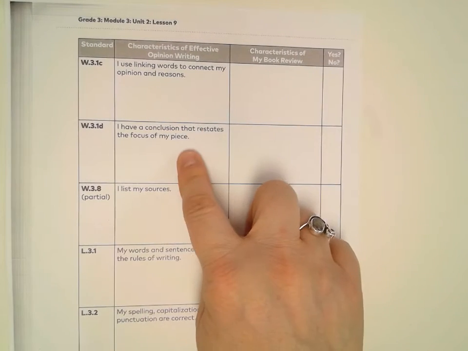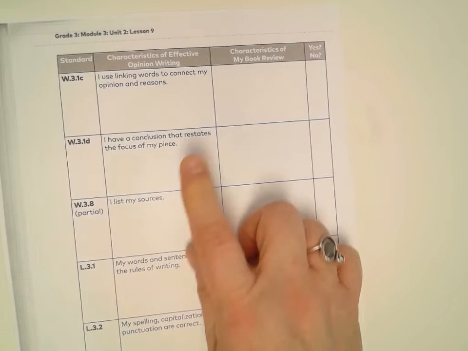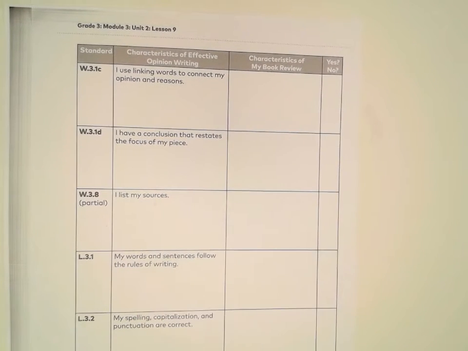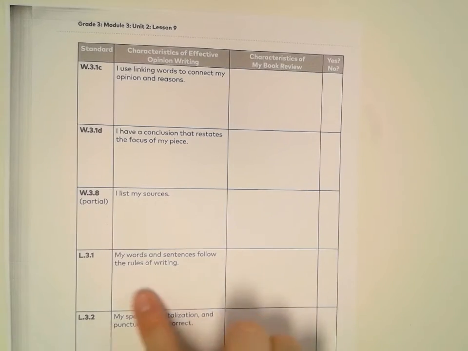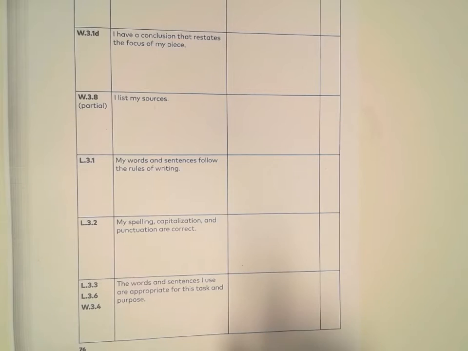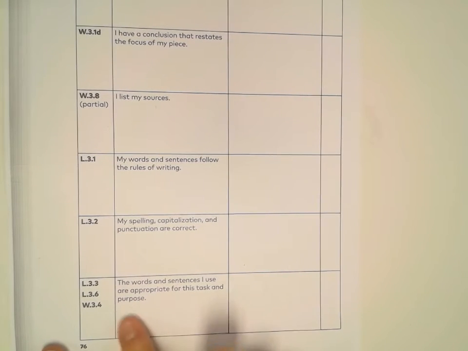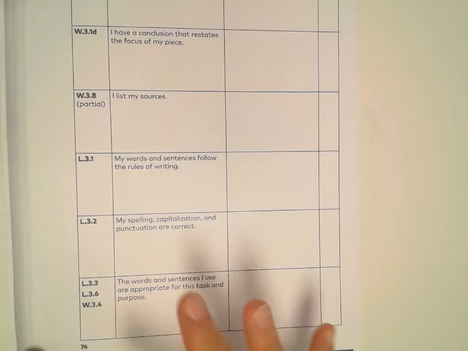Obviously, I have a conclusion. You're going to have a wrap-it-up sentence at the end, and we've been talking about sources all the way through. My words and sentences follow the rules of writing: spelling, capitalization, punctuation, and the words and sentences I use are appropriate for this task and purpose. So those scientific words that we're going to be using, the words about demand and access and pollution, are all going to come in for this task and purpose. So that is your writing checklist.